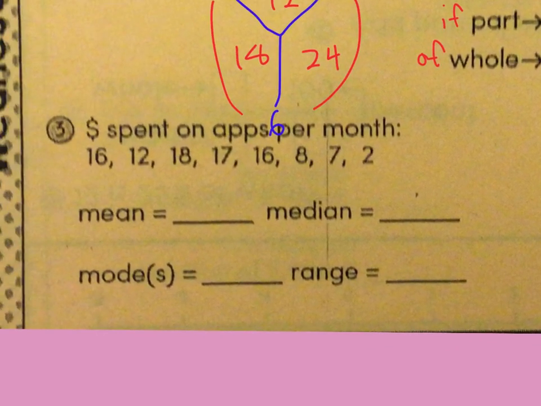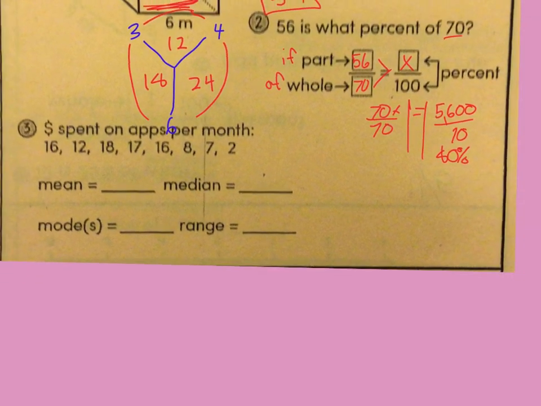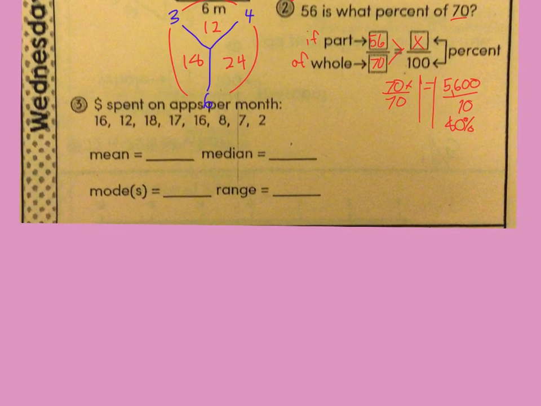Okay, let's look at number 3. Money spent on apps per month. Okay, so you can see there. This is a data question, and the first thing I do when I deal with data questions is put the data in order from least to greatest. So I'm going to start out with 2. It's the smallest.